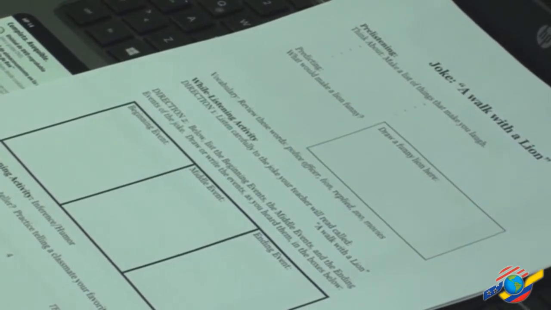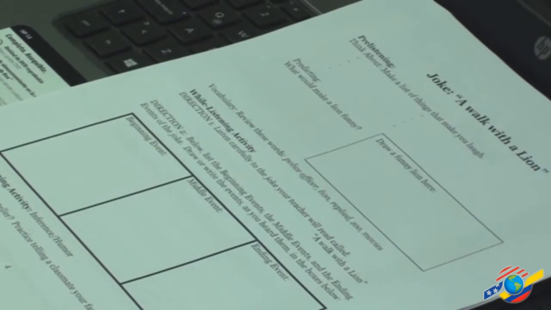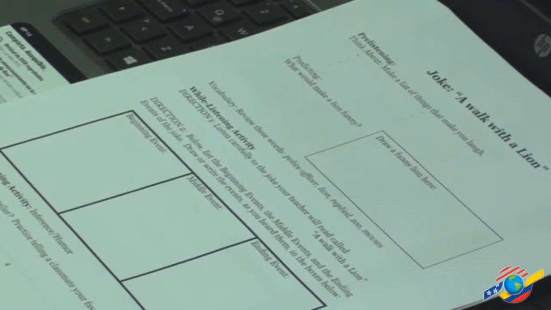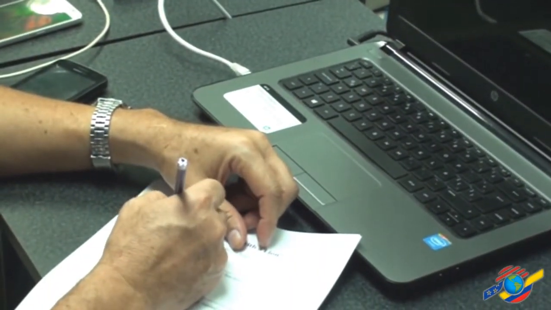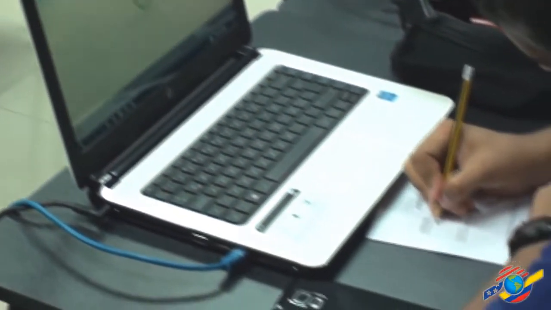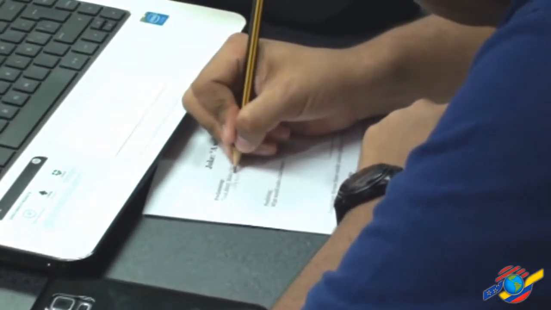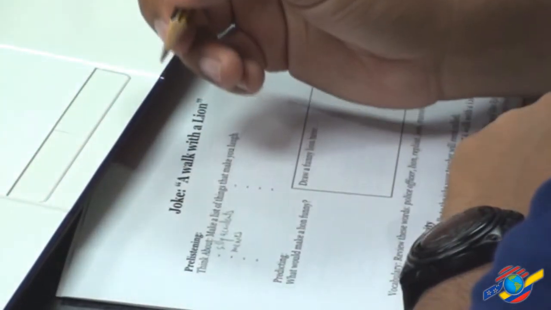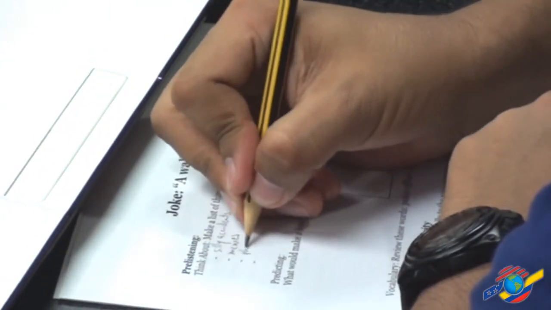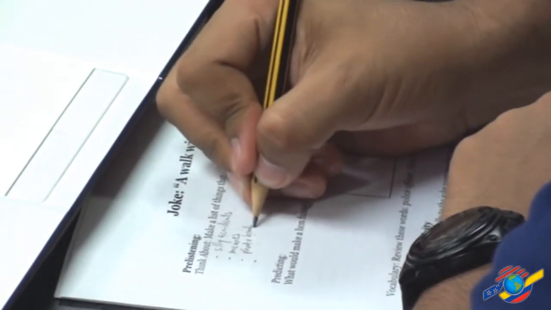Okay? Pre-listening activities. First, think about, make a list of the things that make you laugh. Please, let's write 4 things that make you laugh. What makes you laugh? What are the things that make you laugh? Don't worry, you won't share that with anyone. It's just to make you think about things that make you laugh.